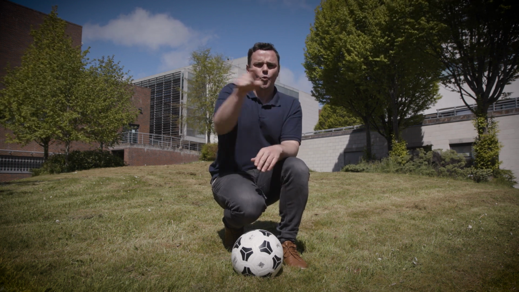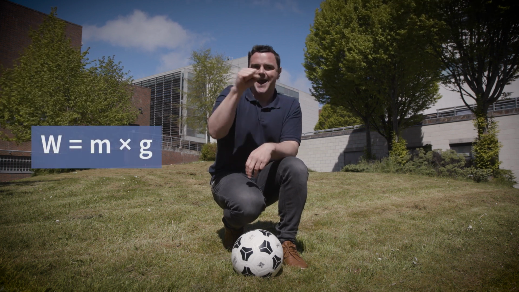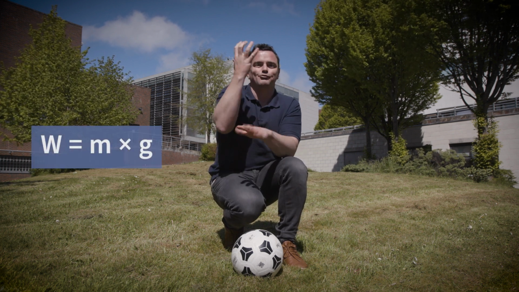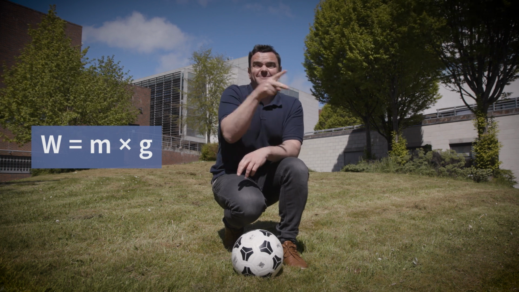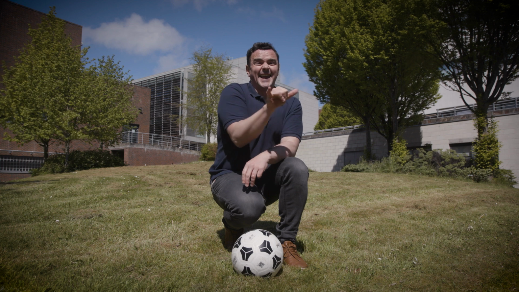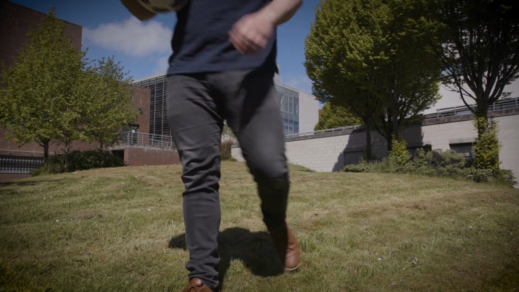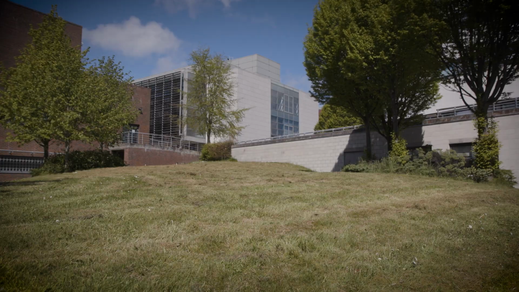How do you know the weight of an object? The equation we use is W for weight, m for mass, times g for gravity. W equals m times g. And to measure weight, we can use either grams or kilograms. The more mass an object has, the more gravity will pull things towards it.